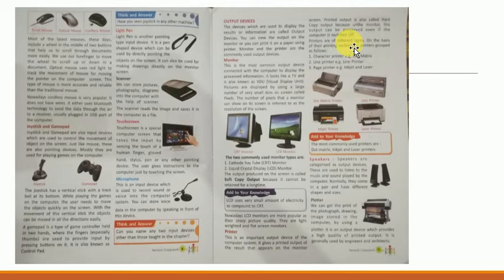So printers are of different types. On the basis of their printing techniques, printers are grouped as follows. First one is character printer, that is dot matrix. Here you can see the pictures also. Next one is line printer. Here you can see the picture. Third is page printer, for example, inkjet and laser printer. So add to your knowledge, the most commonly used printers are dot matrix, inkjet and laser printers.